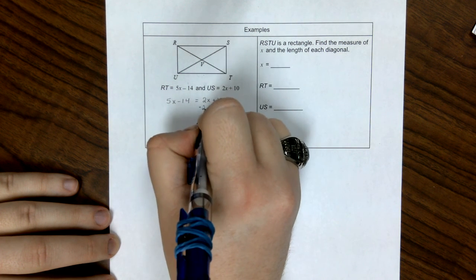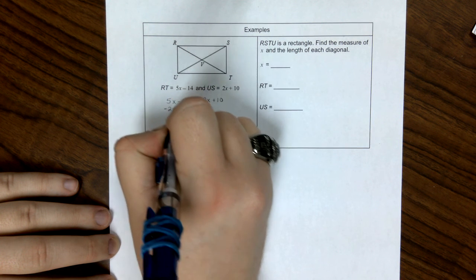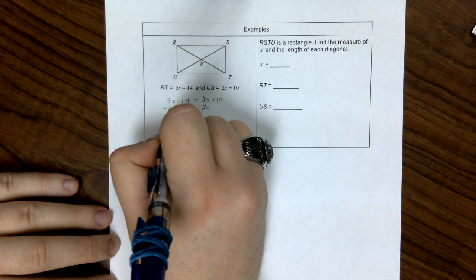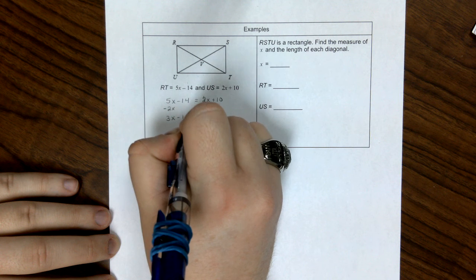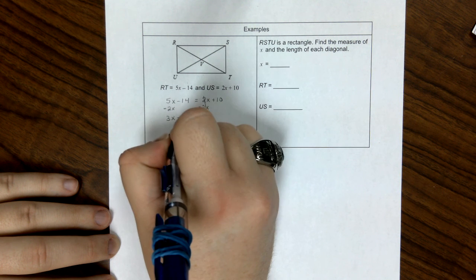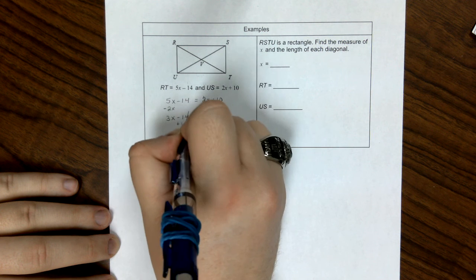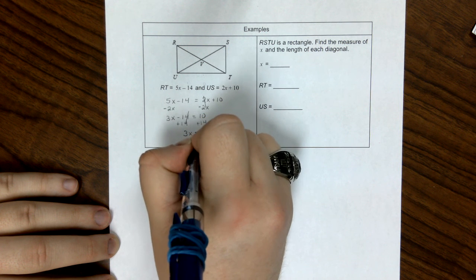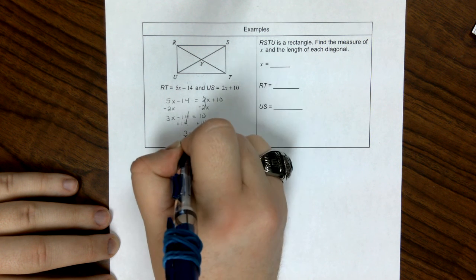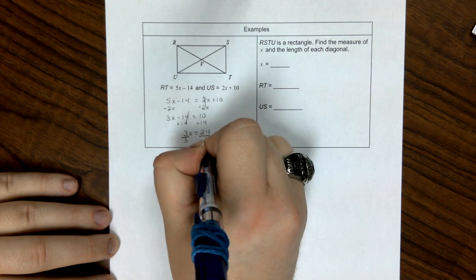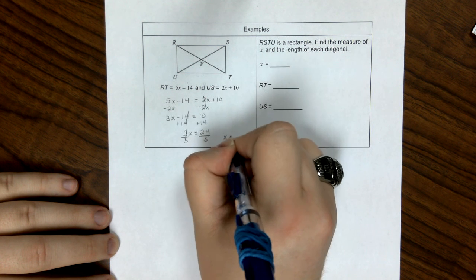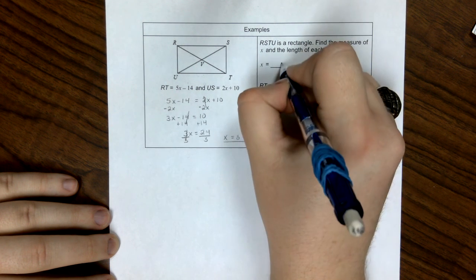So we'll move, I always like to move the smaller x first. So x equals 8.